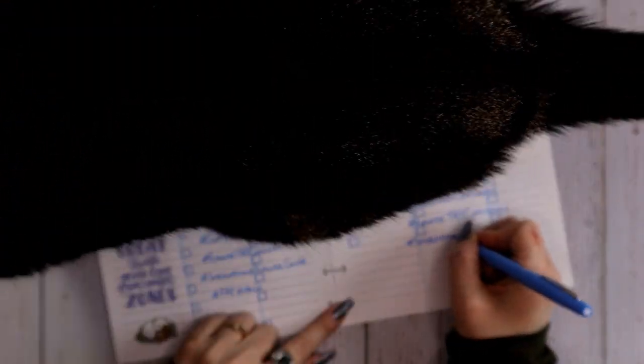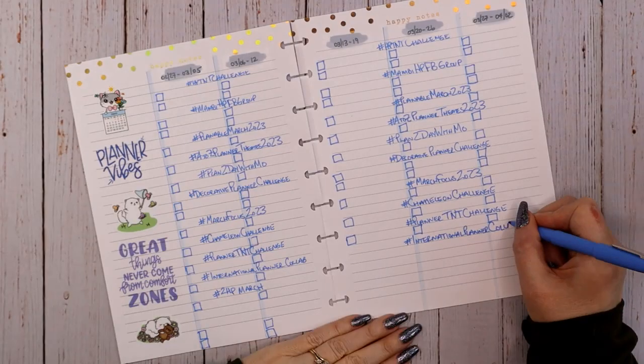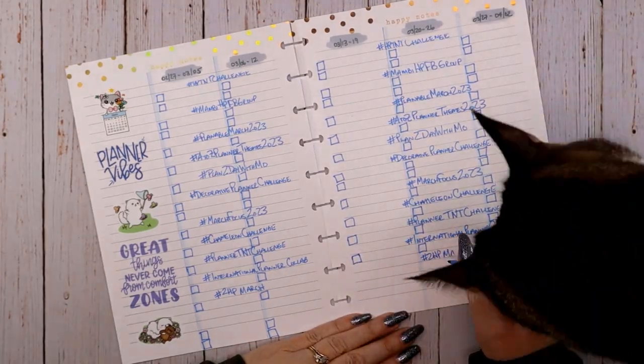It's pretty tight this month because the spaces on these pages are pretty far apart, but I'm always looking for more challenges. So if you know of a hashtag or a challenge that I don't have on here, please absolutely call that out to me.